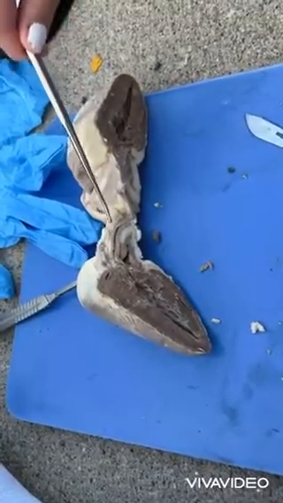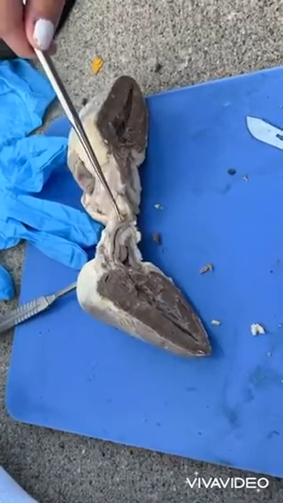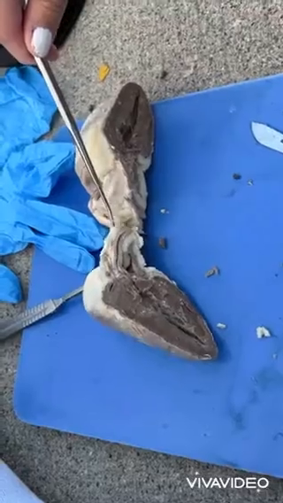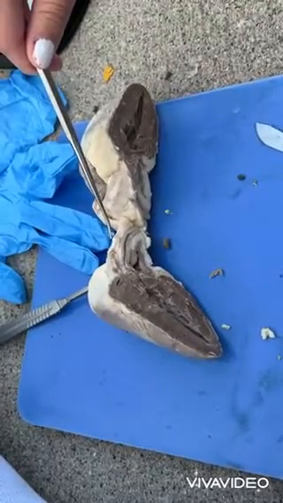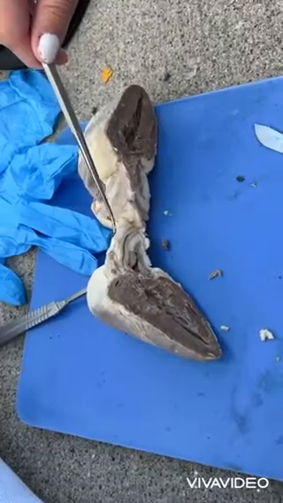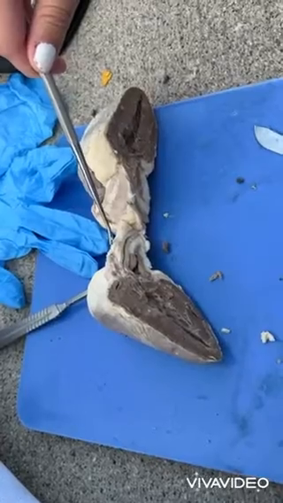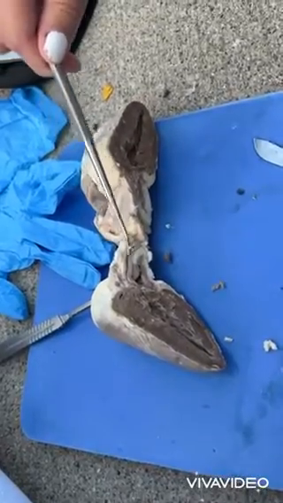Now we have the base. It's the part of the heart that lies opposite the apex. It's mainly formed by the left atrium and partly by the posterior part of the right atrium. It is an attachment for blood vessels entering and exiting the heart.